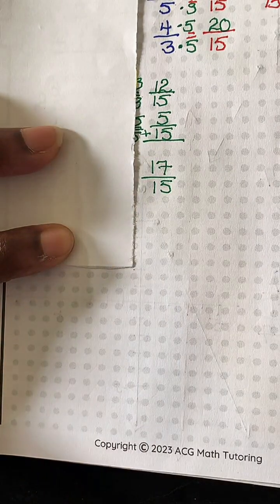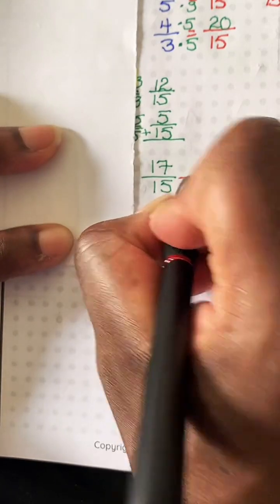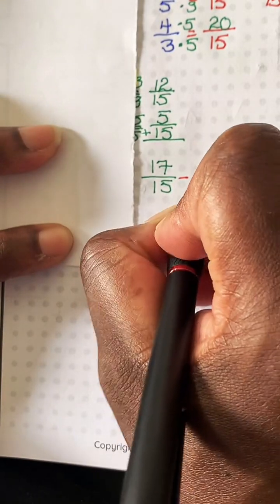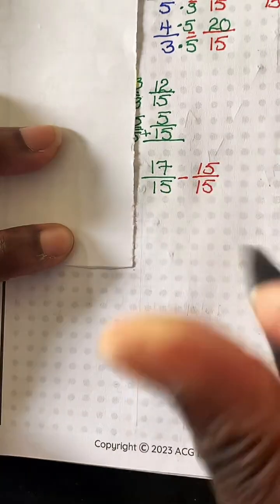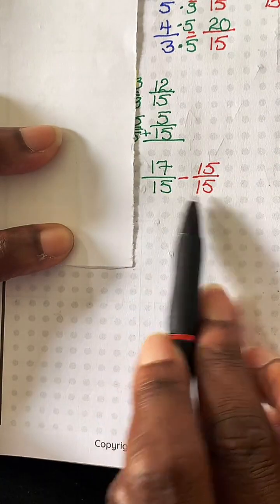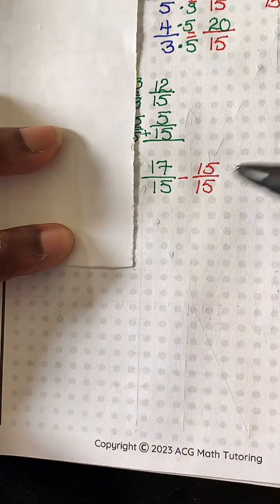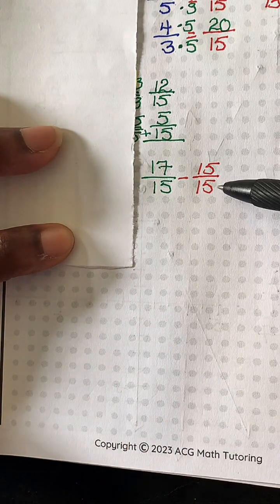So if I may, I'm going to pull that whole number out. And that whole number is going to be my base of 15, or my denominator 15. 15 divided by 15 will give me my whole number.